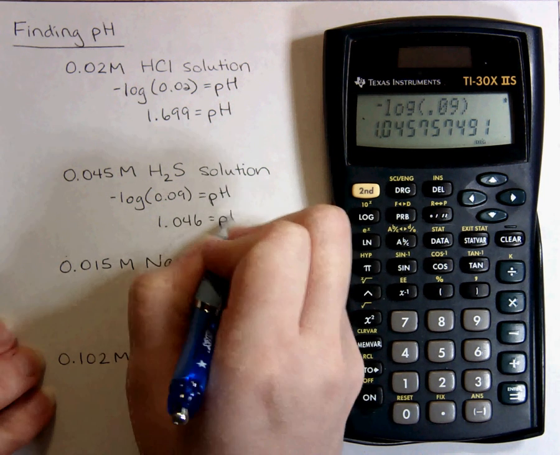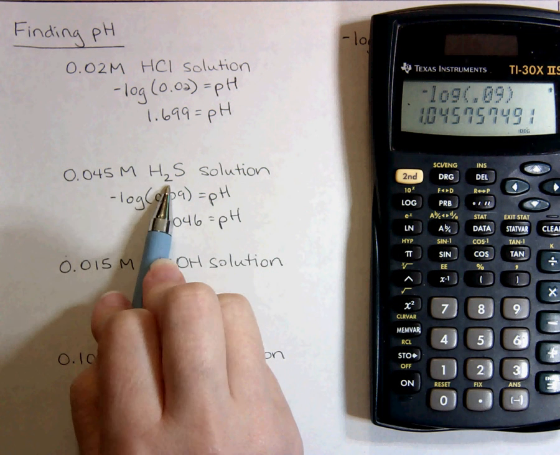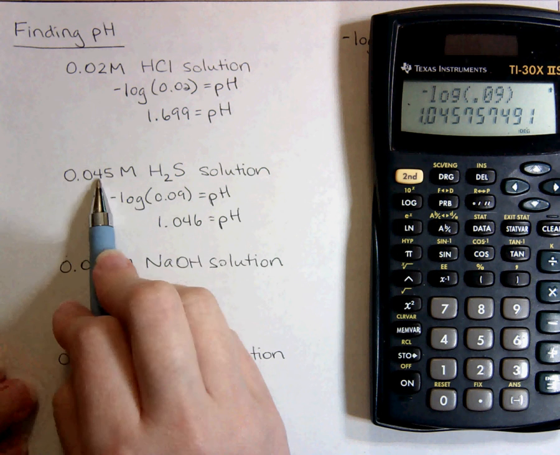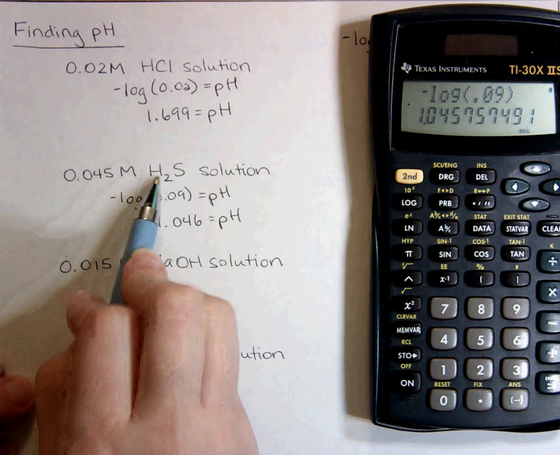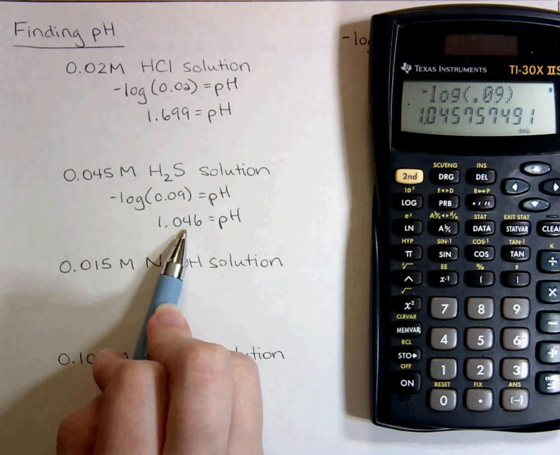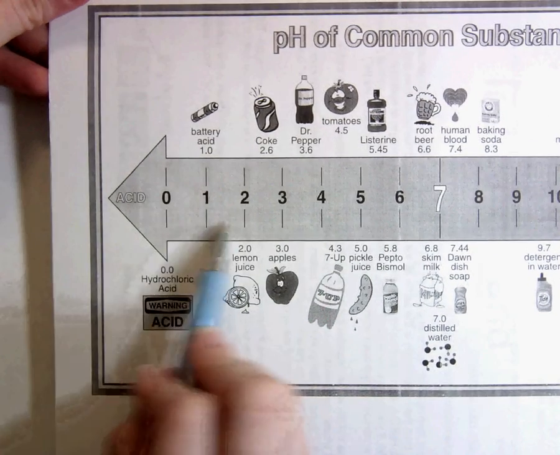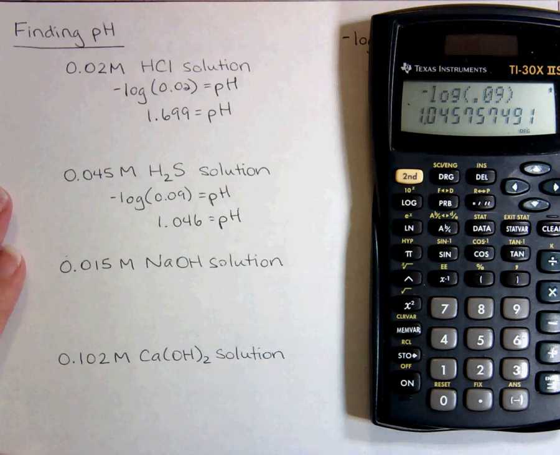1.046 is my pH. So see how, since I had 2 of them in there and I have a higher concentration here, anyway, I end up with a lower pH because there's going to be more hydrogen ions in this solution. So my pH is lower because it's a stronger acid. It's closer to 1. Now, we have to do something a little different for bases.